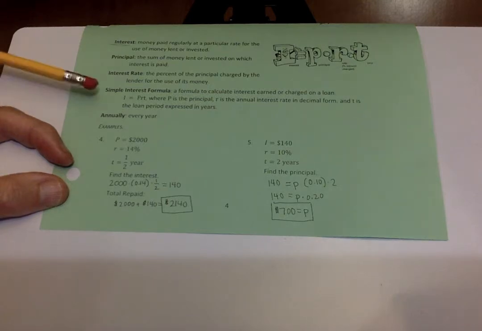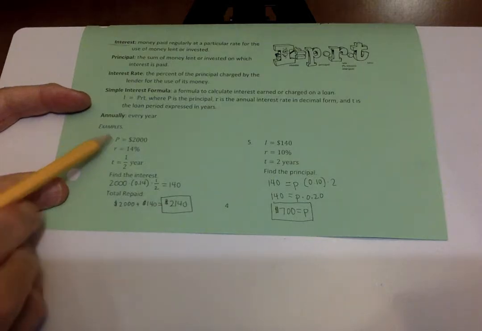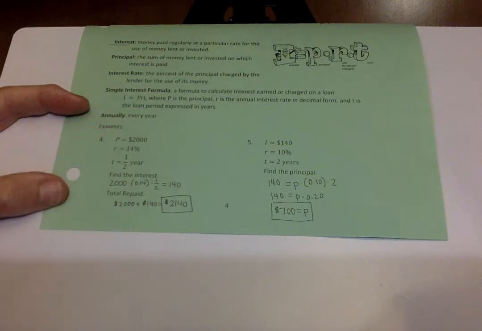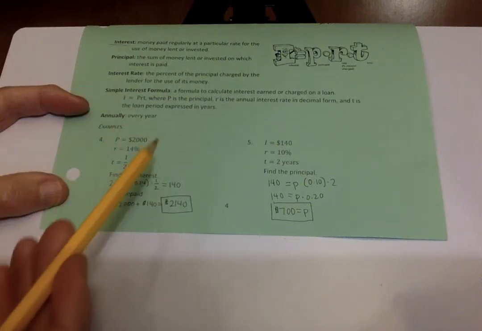Okay? The simple interest formula is a formula to calculate interest earned or charged on a loan. I equals PRT, where P is the principal, R is the annual interest rate in decimal form, and T is the loan period expressed in years. So for this example, annually just means every year. So if you see the word annually, it's usually calculated every year. Here's an example. Principal is $2,000.